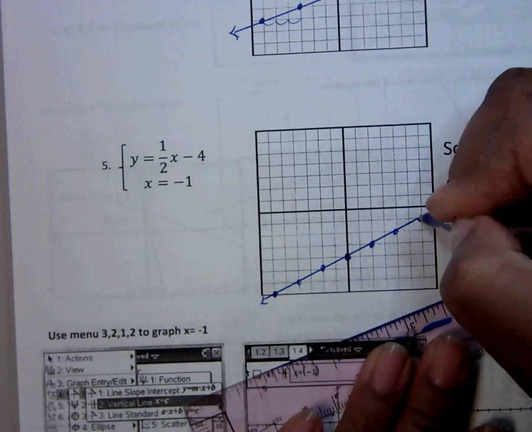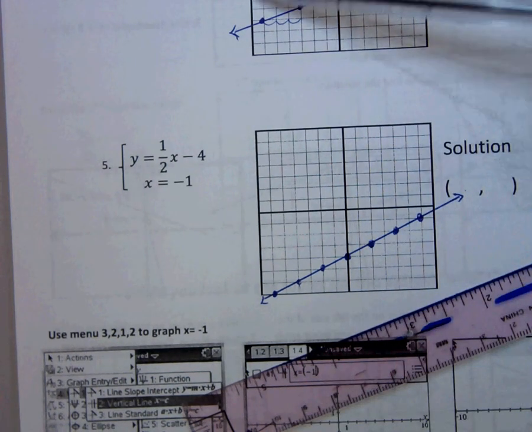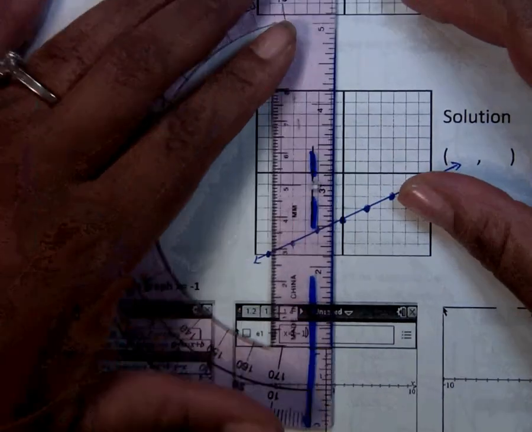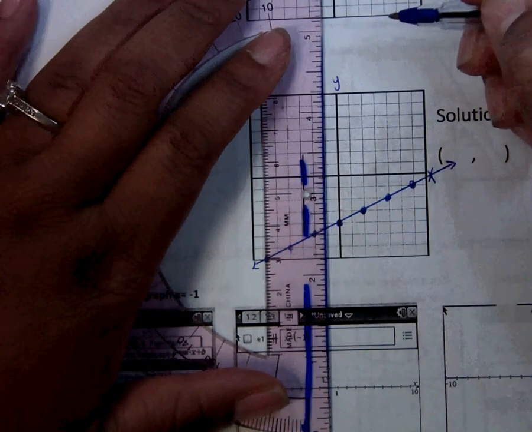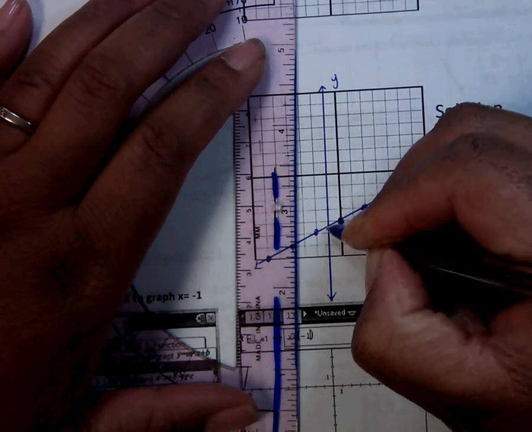Let's graph x equals -1. And this is where people get confused. They think all of them are horizontal, not x. X would be vertical. So go to -1 on the x-axis, not the y-axis, and draw your line. The solution is here.